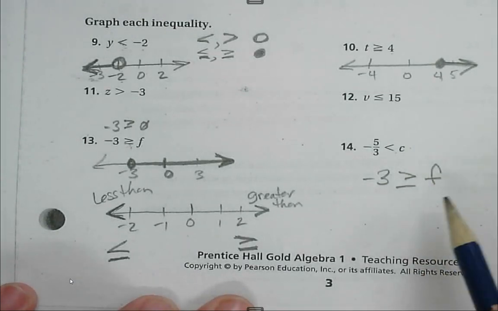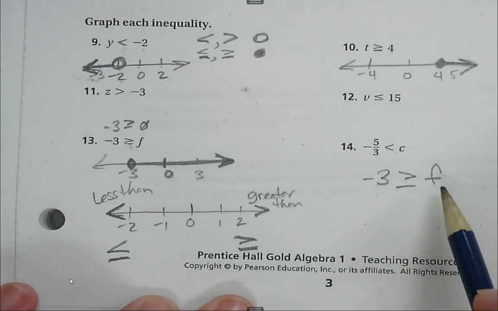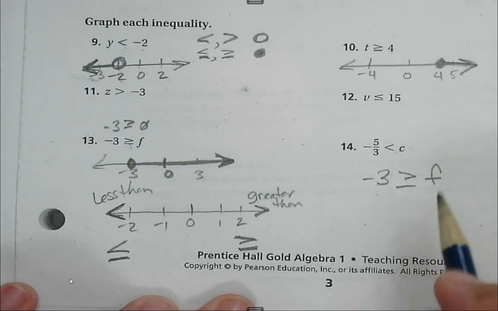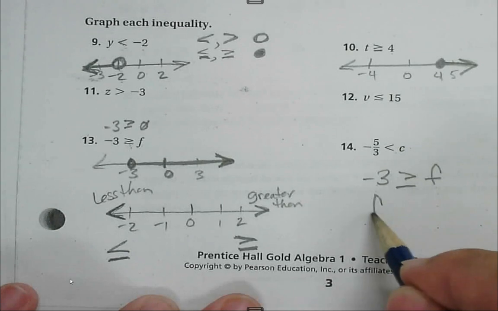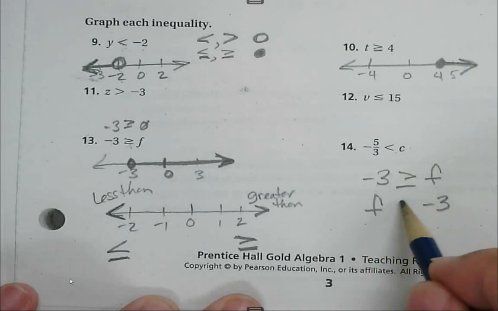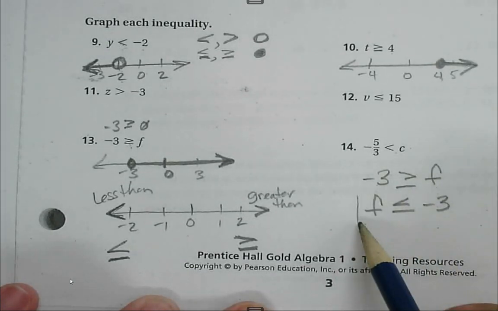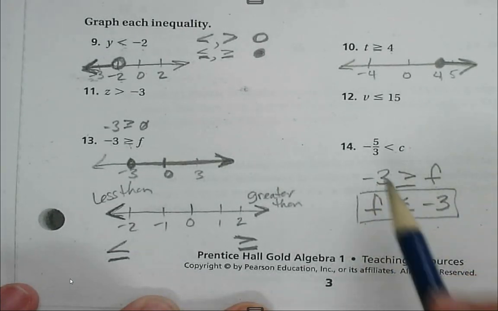So what I need to do is I need to get the f over here, and I need to get the negative 3 over there. And so in order to do that, I can switch places with those. But the only thing I have to do is I have to switch my inequality sign. Okay? So this is the same. It's the equivalent as that.